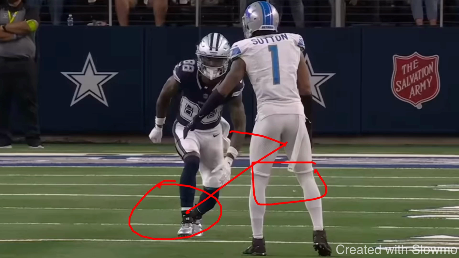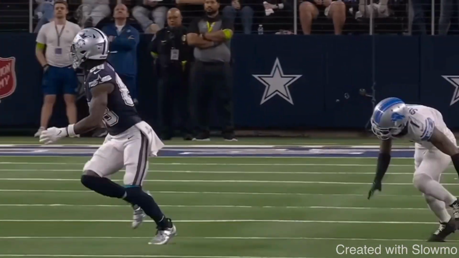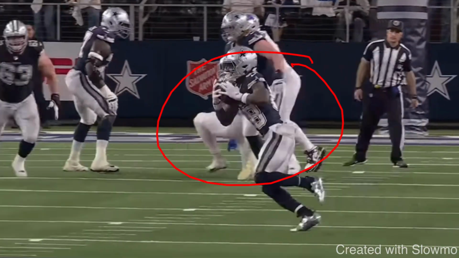Nothing changes about the route, except because I didn't close the space, because I didn't step on the toes, the DB could cut me off to that angle. So I got to make sure that I take the release to him. I try to step on his toes, I give him that move, and then I get up into my route.